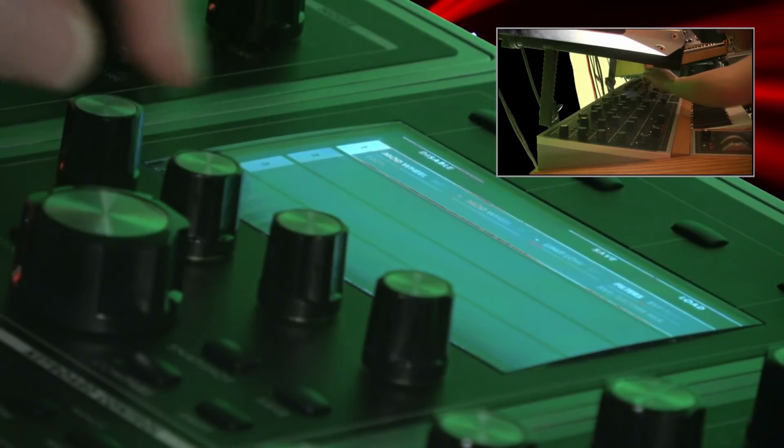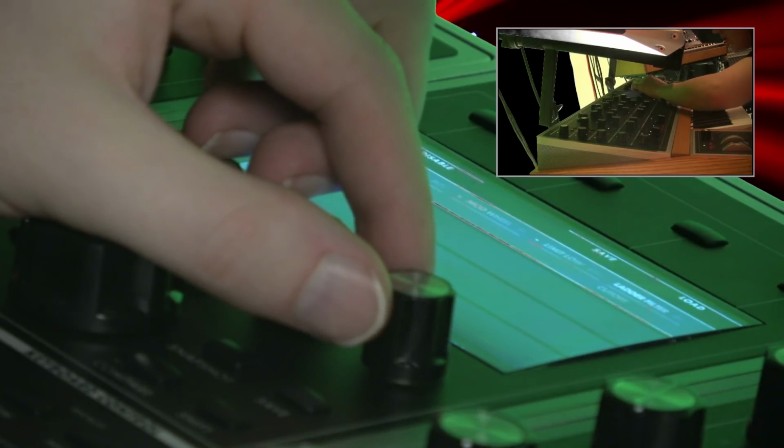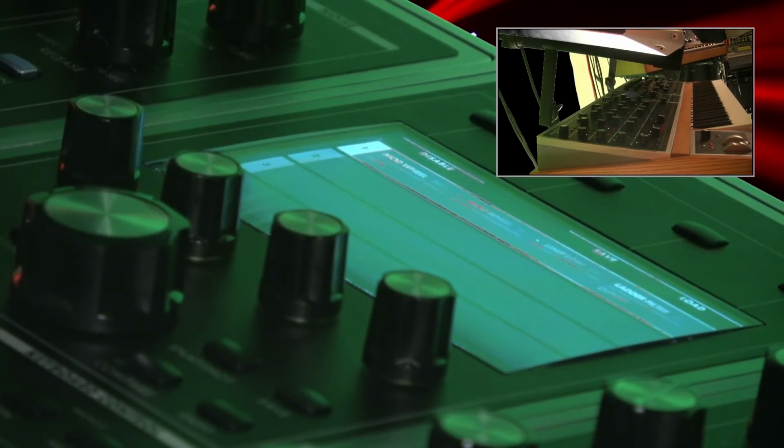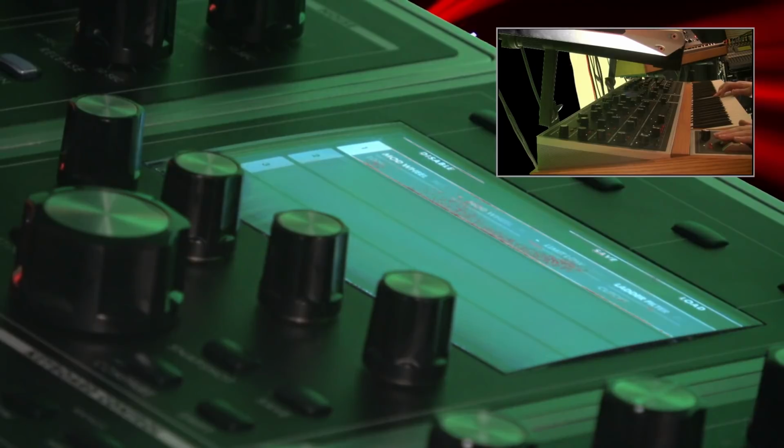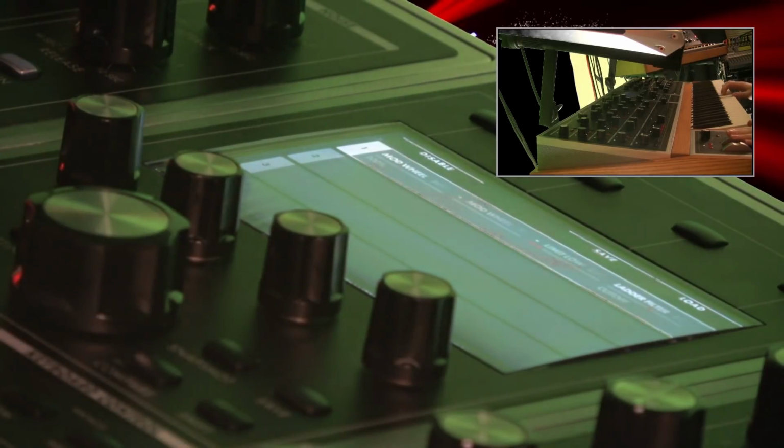My arm is right in the way. I'm so sorry, guys. I'm a right-handed person. So yeah, here we go. Here's filters. Ladder filter cutoff. So that should be there. Now if we turn this down, let's add a little bit of resonance on that.